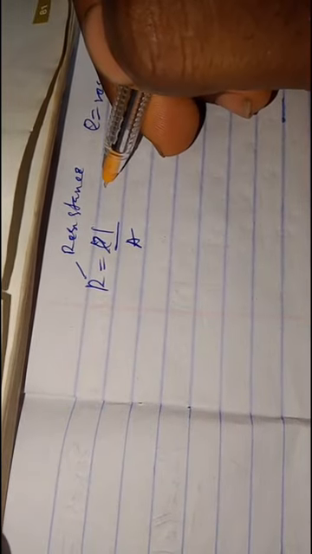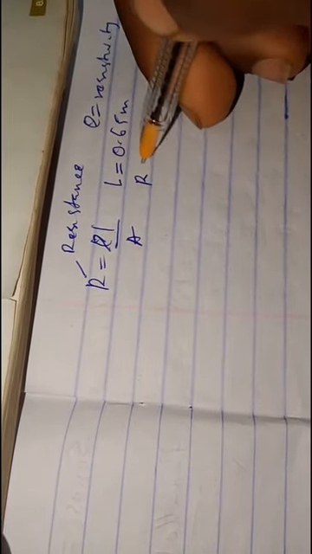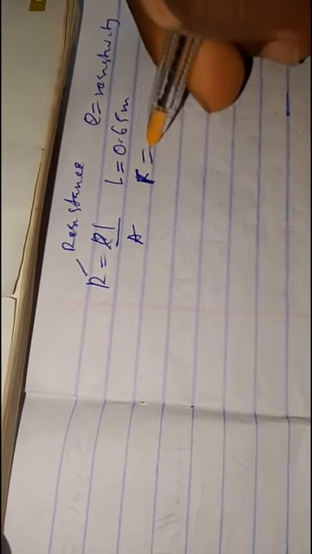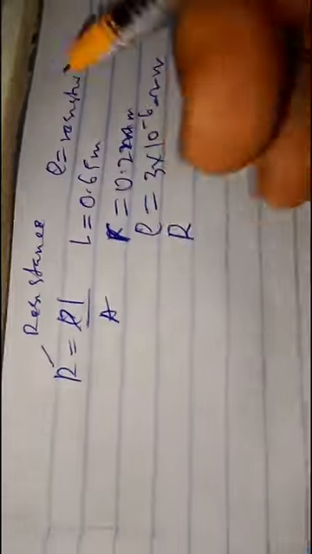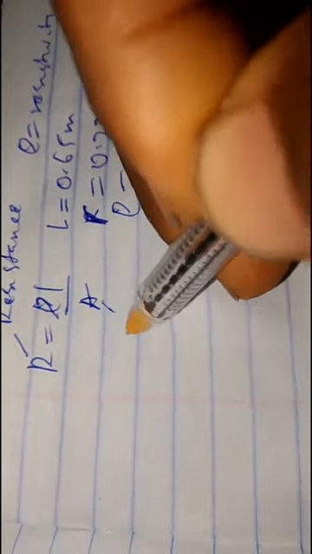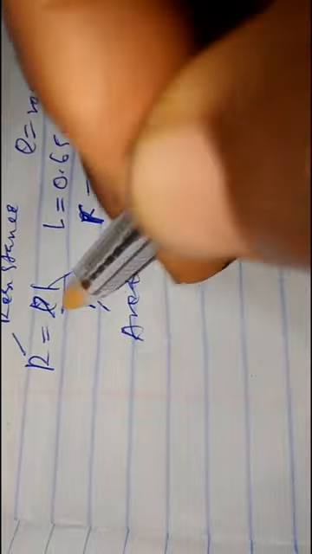This rho you are seeing here represents resistivity. Now they gave you the length of the wire to be 0.65 meters. They gave you the radius to be 0.2 millimeters. They gave you the resistivity rho to be 3 times 10 to the power minus 6 ohm meters. They are telling you to calculate the resistance. Now you see this place here represents area, here represents length, and here represents resistivity.